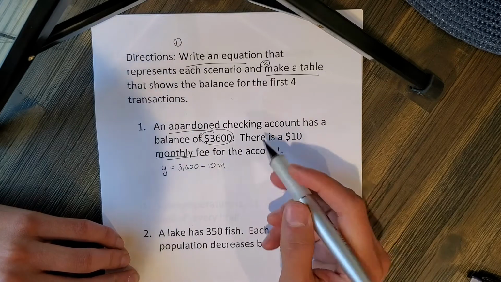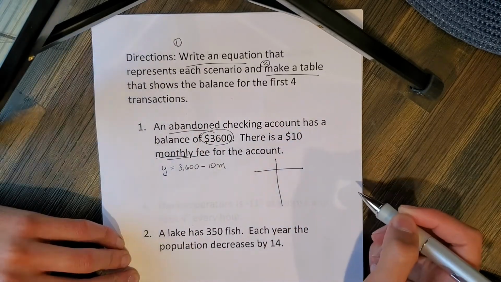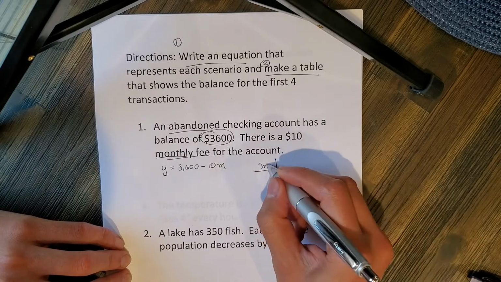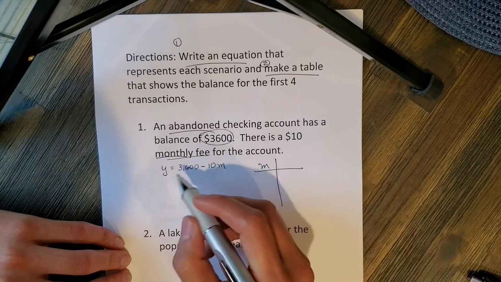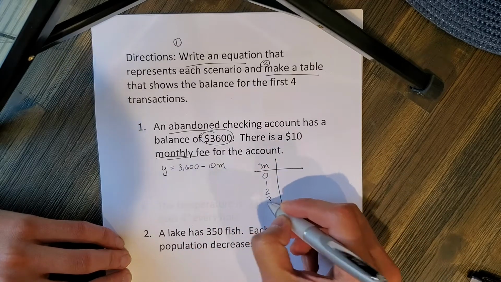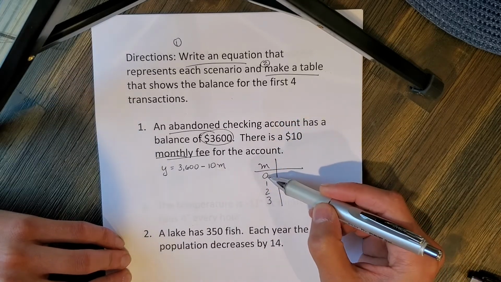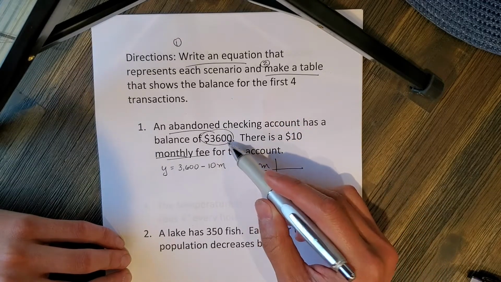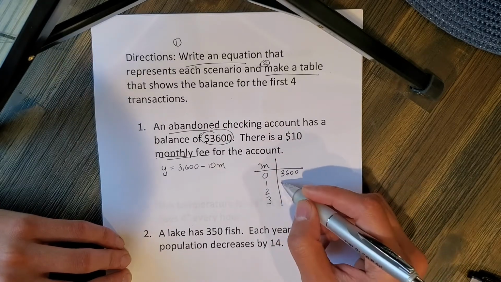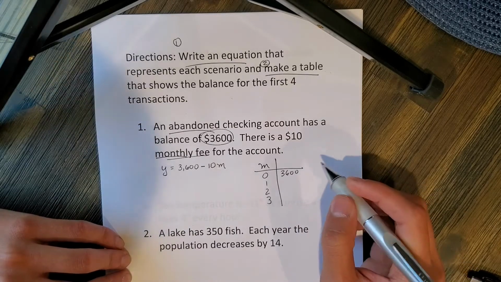Now let's make a table that shows the first 4 transactions, okay? So basically make a little T table there. And then here we're going to put the month, okay? That's the number of months, so we're just going to go 0, 1, 2, 3. Okay, so it's the first 4 transactions. So the first transaction counts for month 0. That's the original balance. And then we'll do month 1, month 2, month 3. And by the way, you can use a calculator, okay?